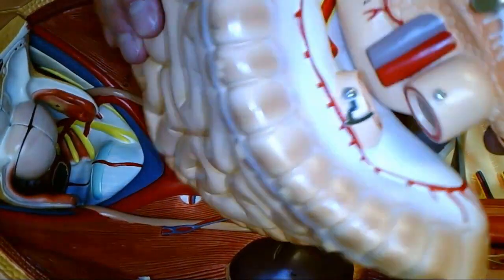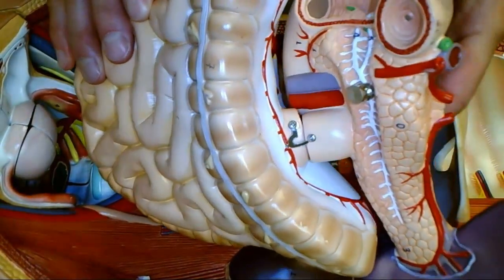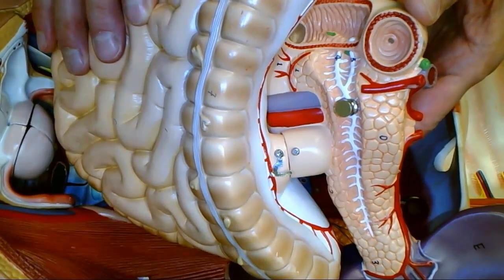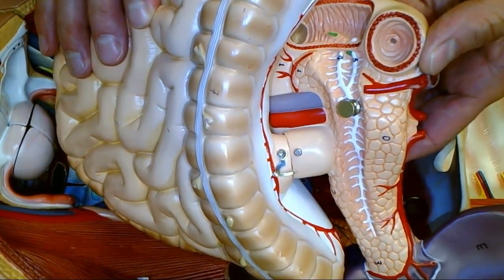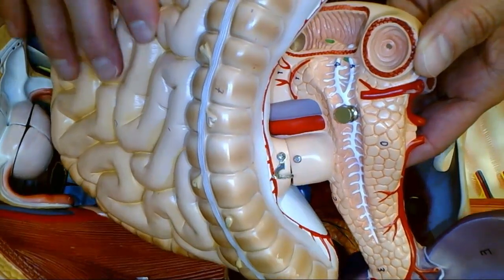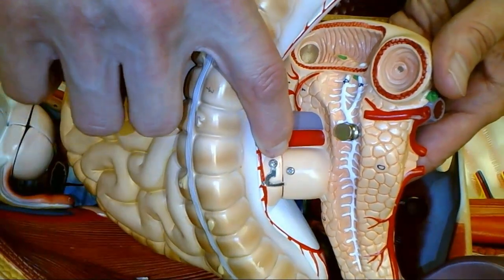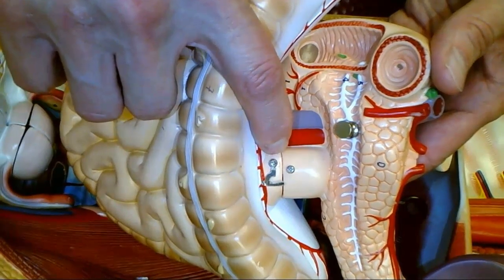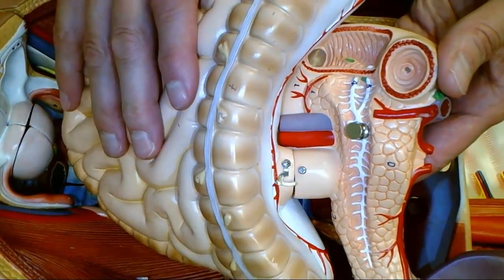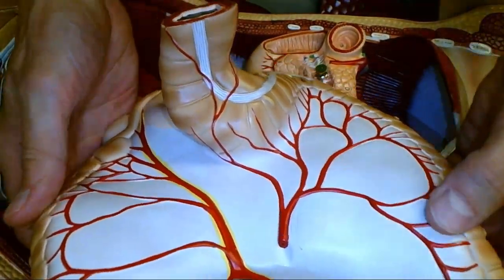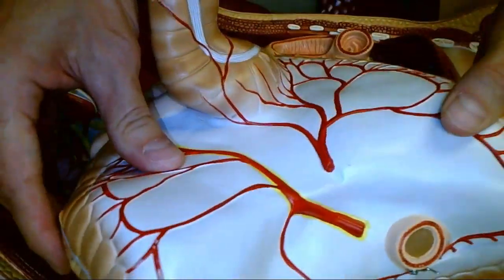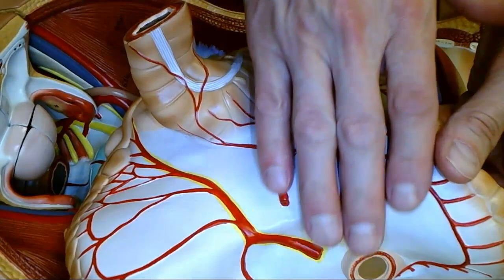Just connect like so. So, this is where the stomach empties. The food curls around in the duodenum and then dumps into the small intestine right back there. Kind of goes in a forward direction. And I'll show you the back here. The back of this intestine blob is covered in mesentery.